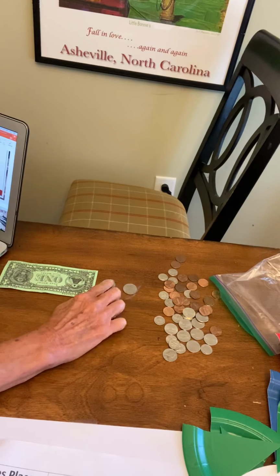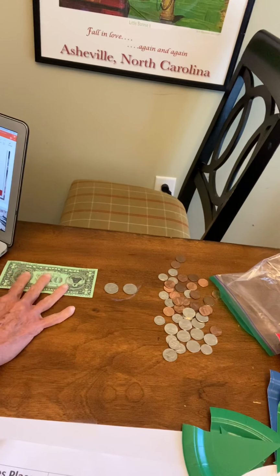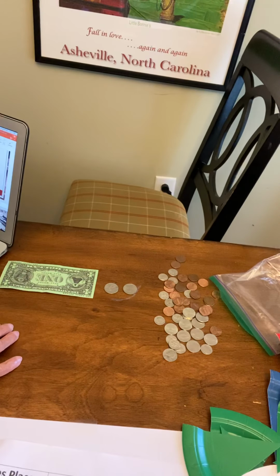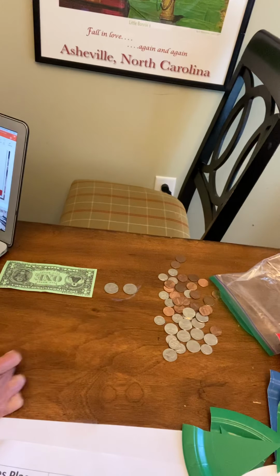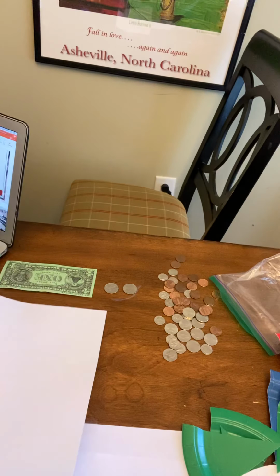Well, I've got two 25s here, right? How many 25s are in this dollar? 1, 2, 3, 4. 4 quarters in $1, 5, 6. So it's going to give me the 6.